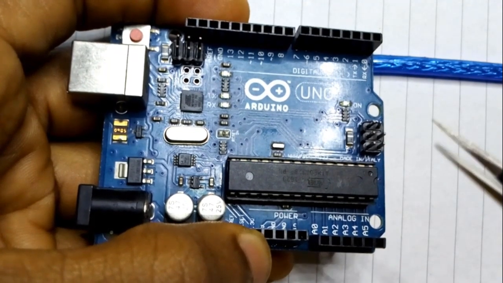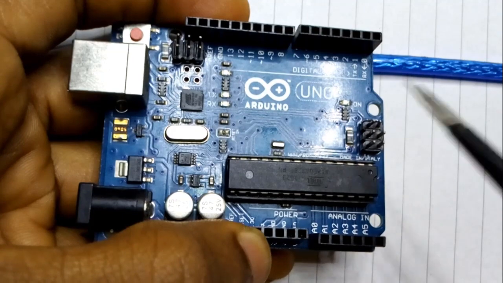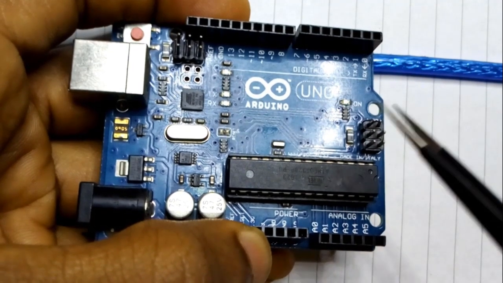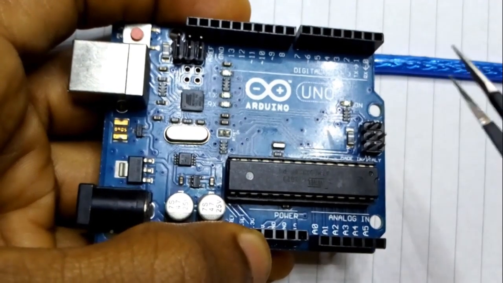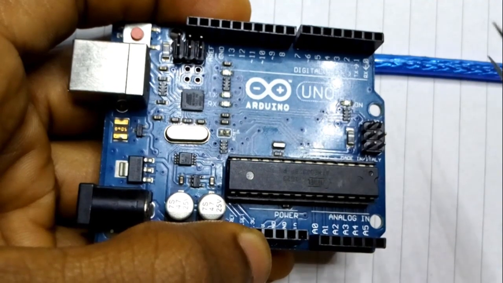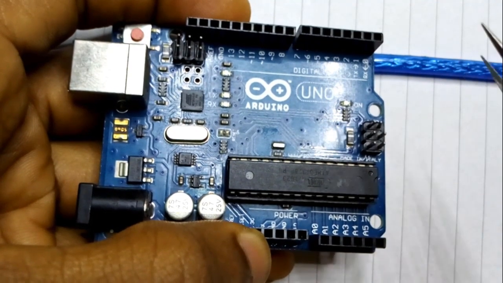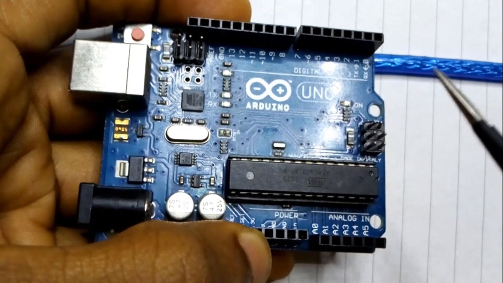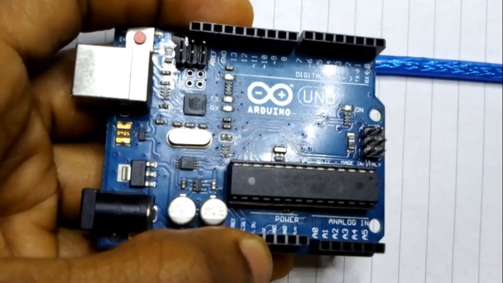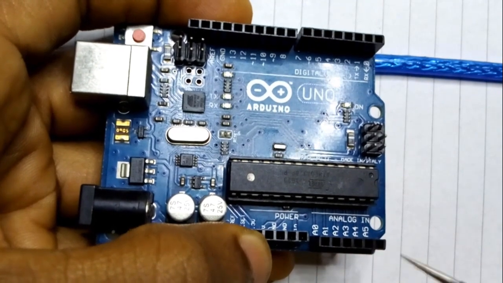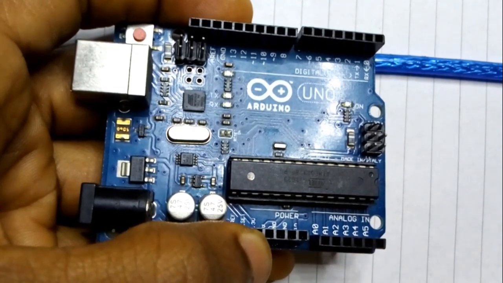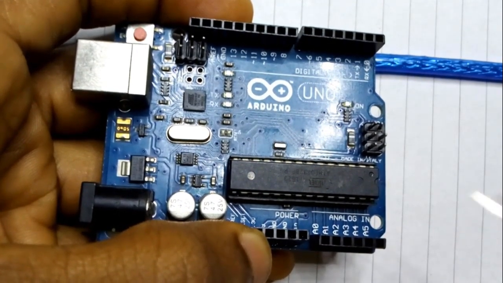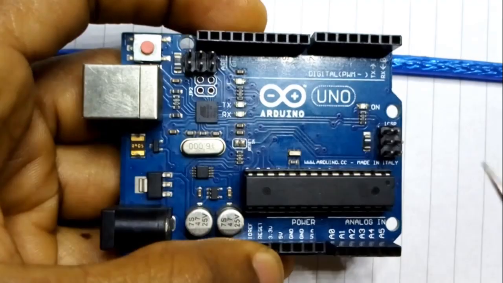Okay, and out of this 32 kilobytes, about 0.5 kilobytes of it is reserved for what we call the bootloader. Now, for now, what I want you to understand about the bootloader is that it contains a sequence of instructions that helps to start your microcontroller. Now, I will make a separate video on the bootloader in the future.